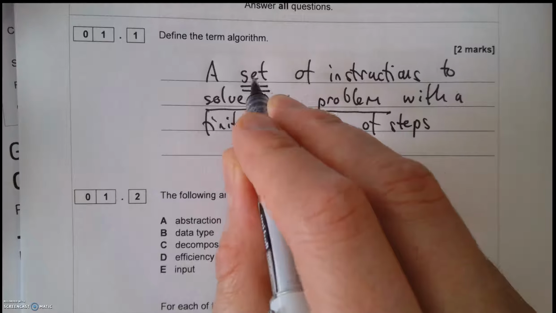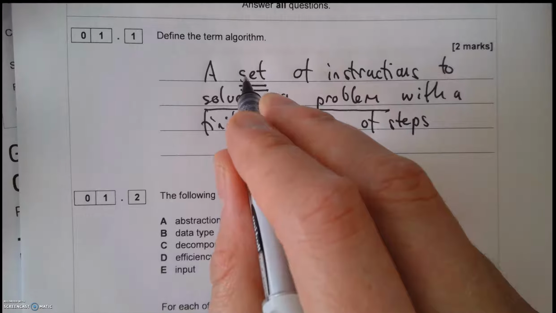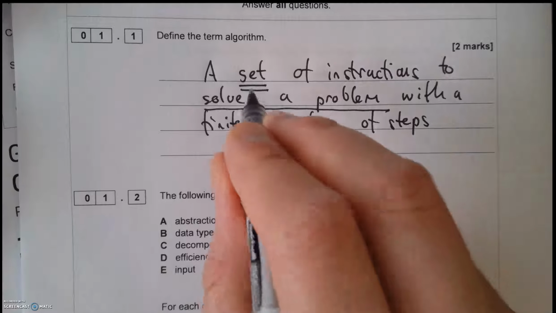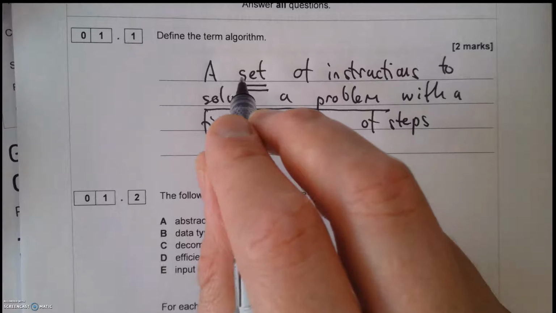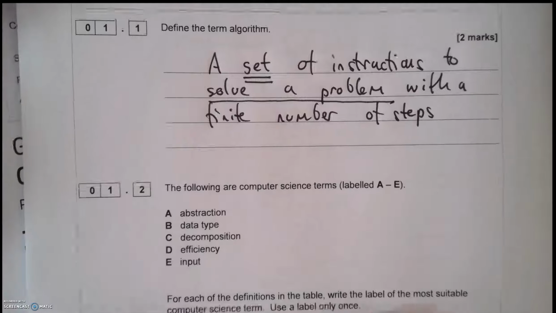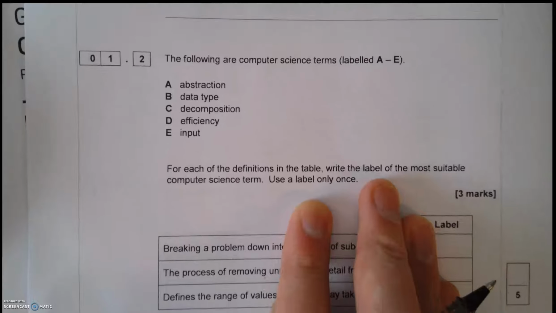Now, as exams get more and more advanced, I think this language is going to be more and more important, so it's important to start using that now. Rather than sequence of instructions, which we wrote for many years, we write set of instructions. Let's look at this next question, 1.2.